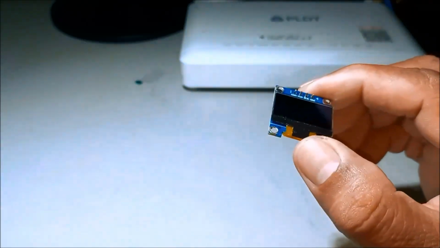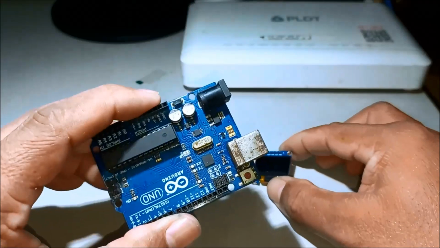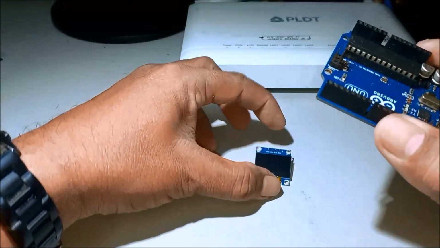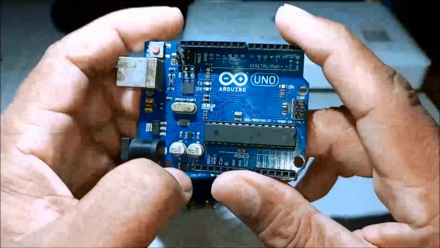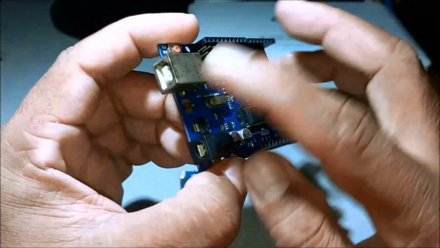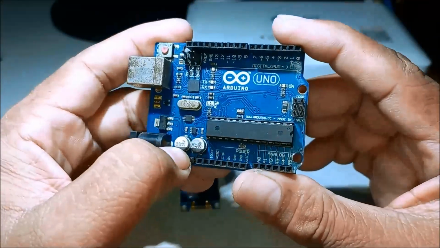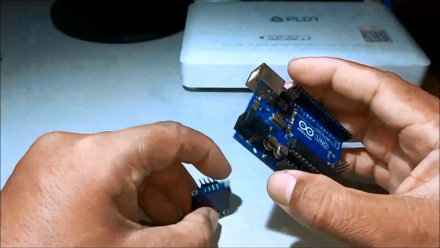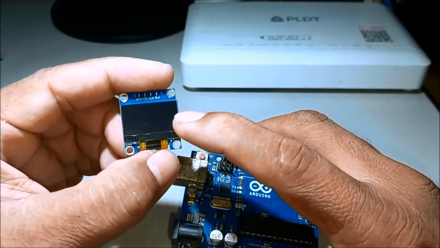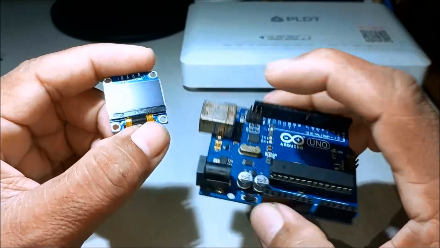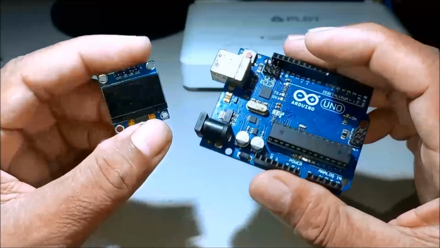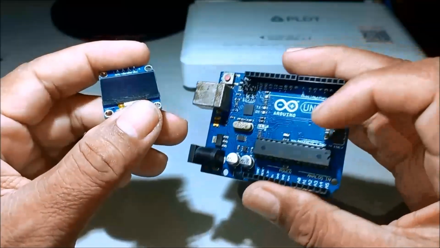We can use this, or we can work with the use of Arduino Uno to make this OLED work. We need this Arduino Uno microcontroller so that we can make this OLED work by connecting it to the Arduino Uno.